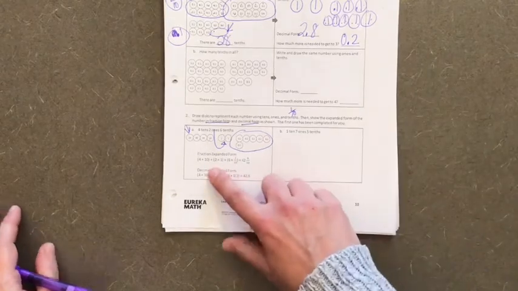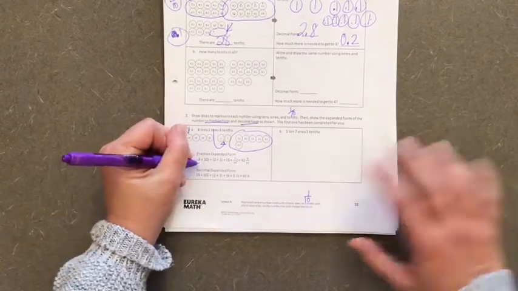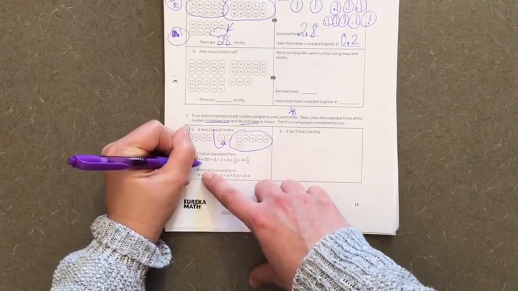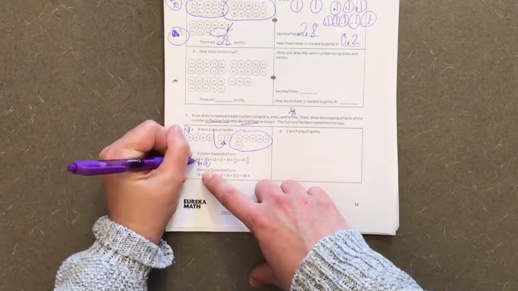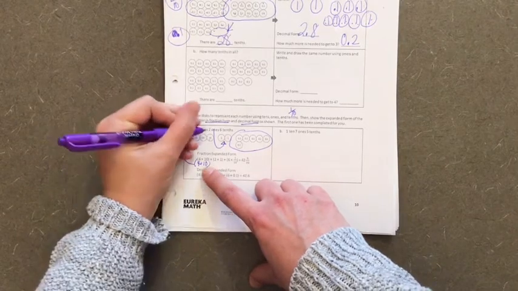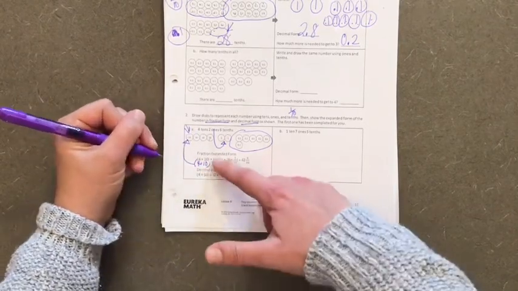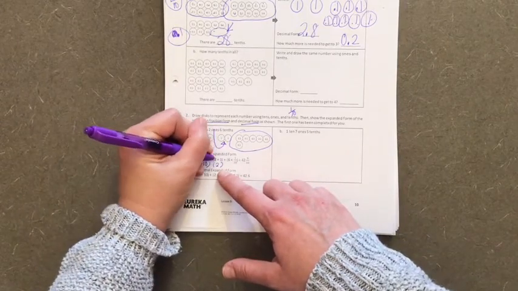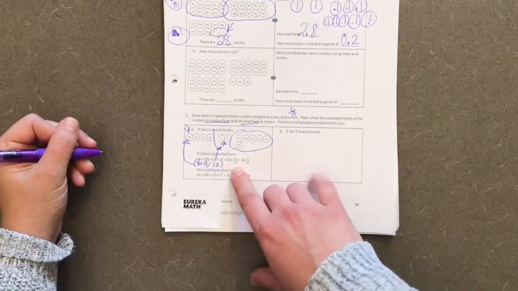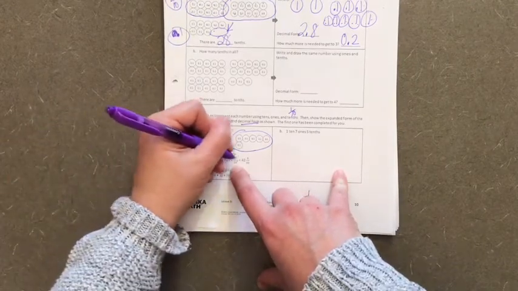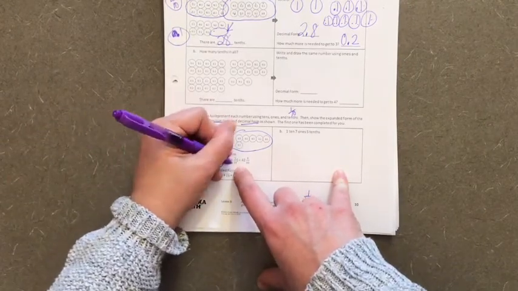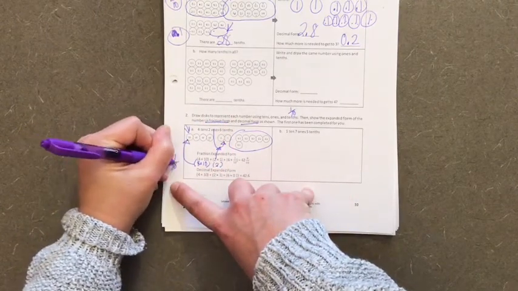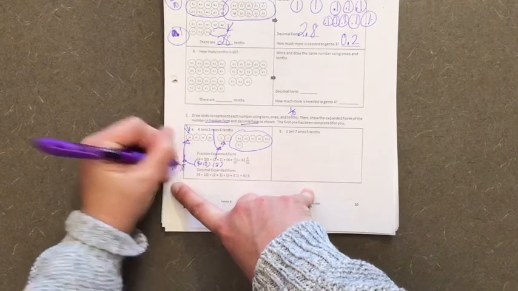Then they want you to write this in fraction form, okay? Well, I'm just going to process through this and rewrite what I see. 4 times 10, that would give me 4 tens, or 40. 2 times 1, which is going to give me my 2 ones. 6 times 1 tenth is going to get me to 6 tenths.